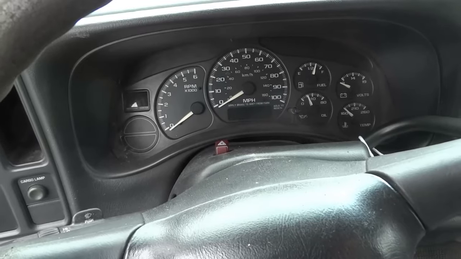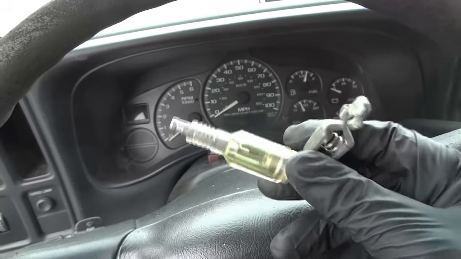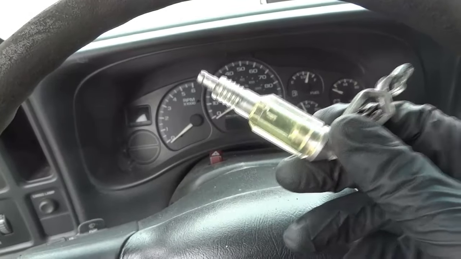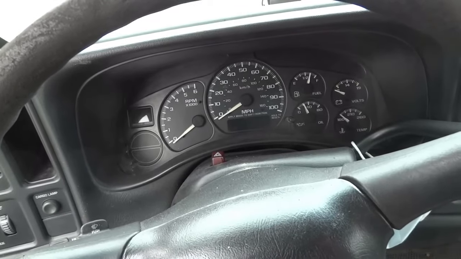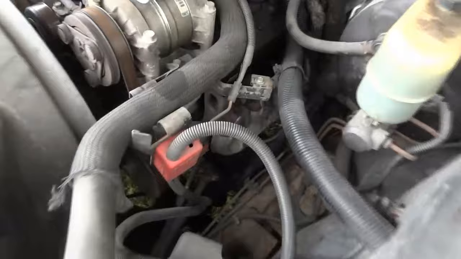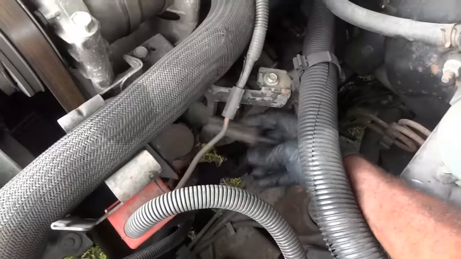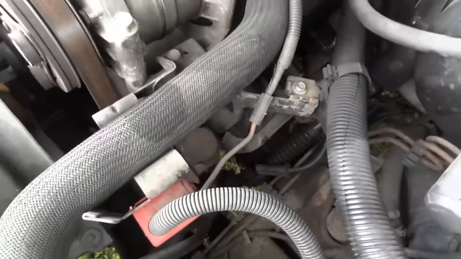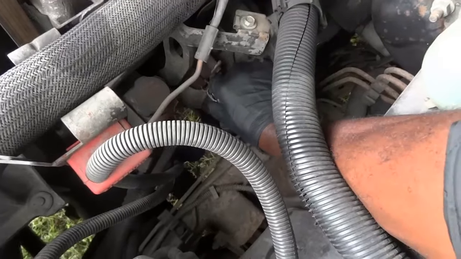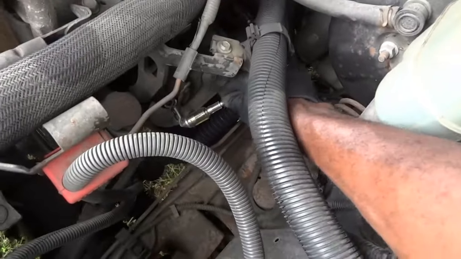So let's go under the hood and check for spark. I do have this little spark tester here. Let's make sure that there is power going to the spark plugs to cause them to produce a spark. Alright, so we are here under the hood. Down here is my spark plug wire. I'm going to connect my spark tester to the spark plug wire, and then I will ground it on this stud over here on the exhaust manifold.